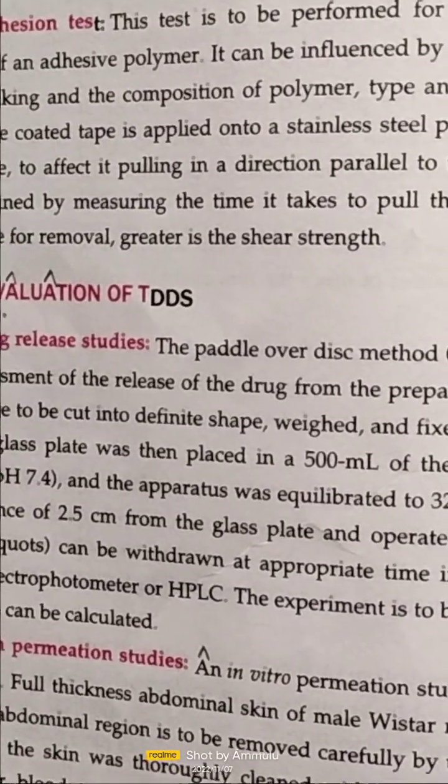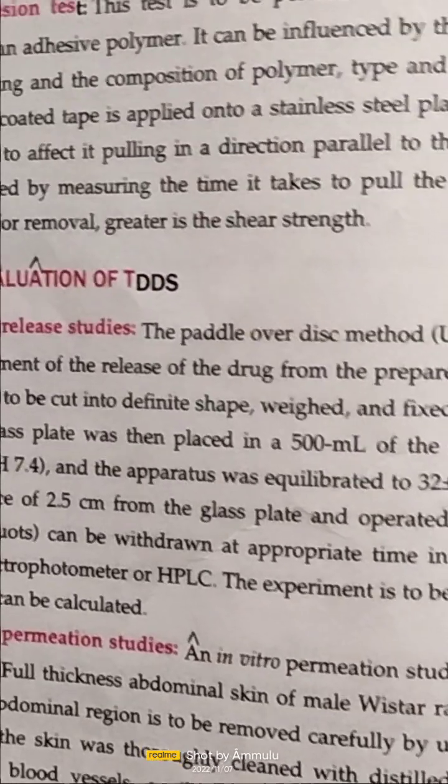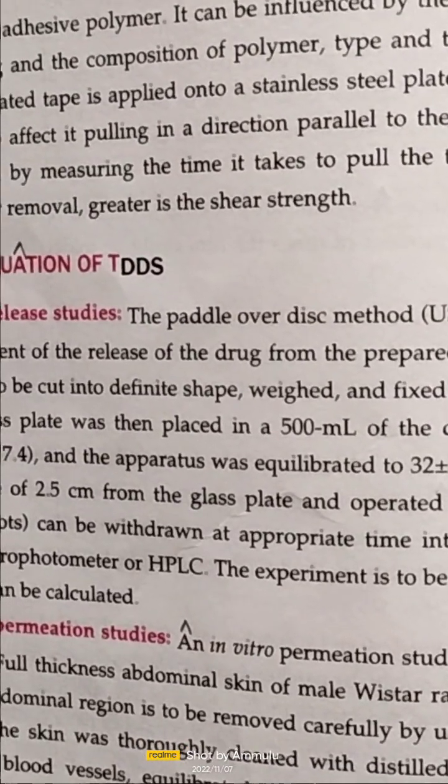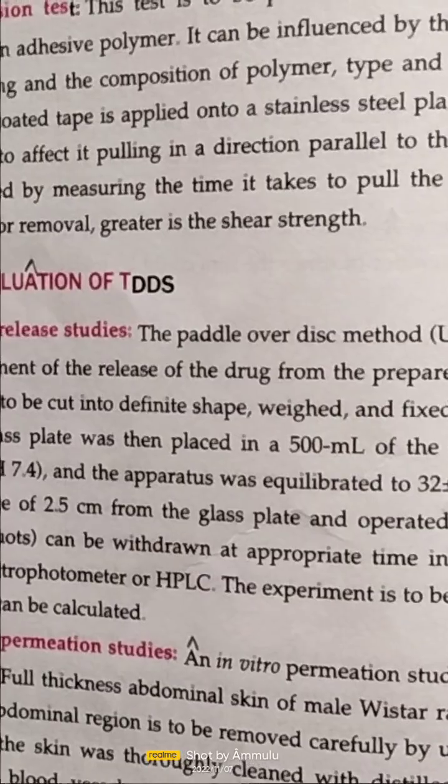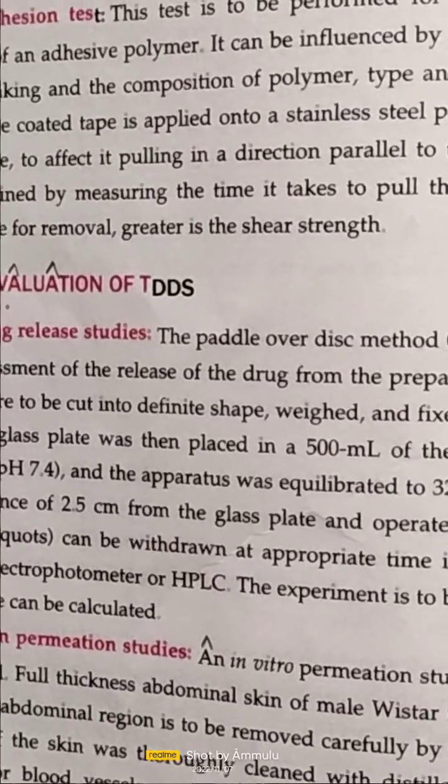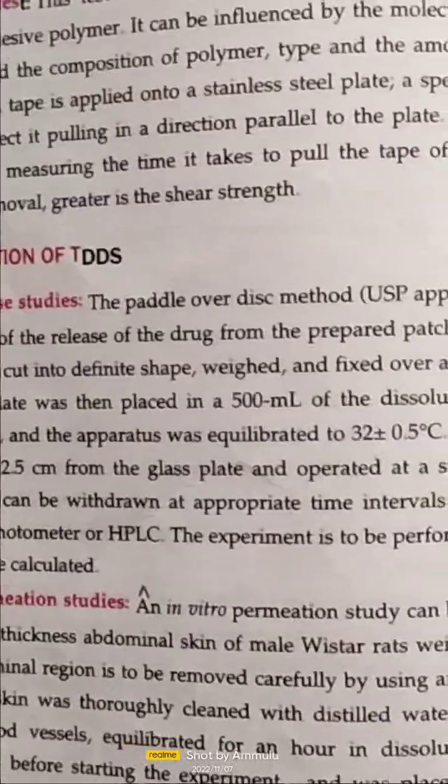The patch is removed after 24 hours and the skin is observed, and it is classified into 5 grades on the basis of the skin injury. This is the skin irritation study.